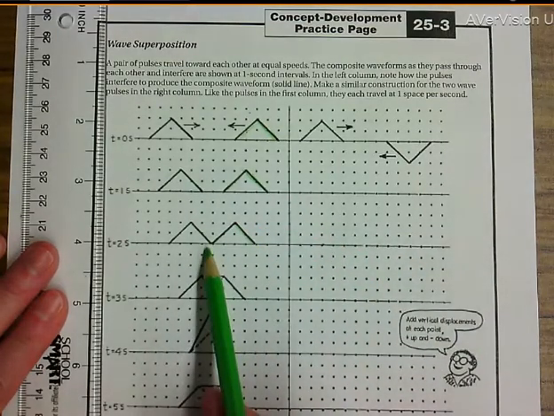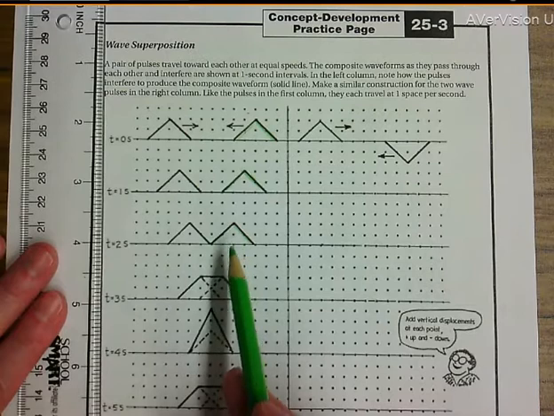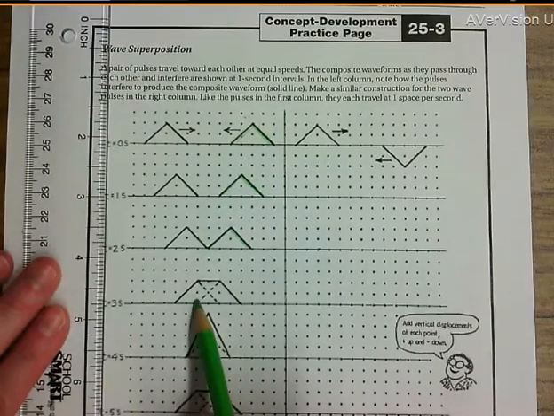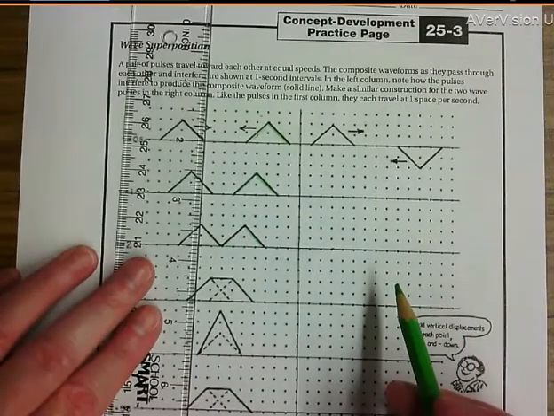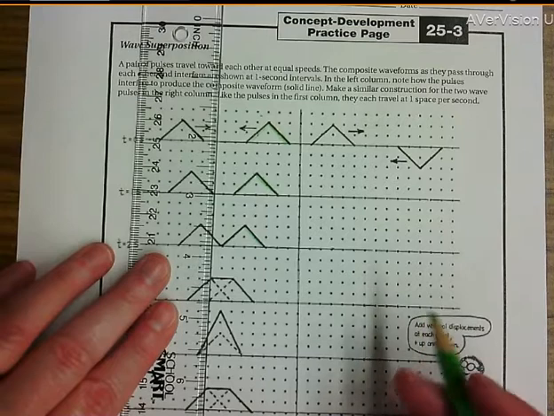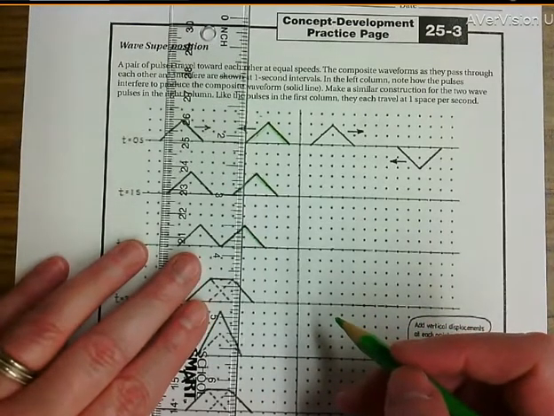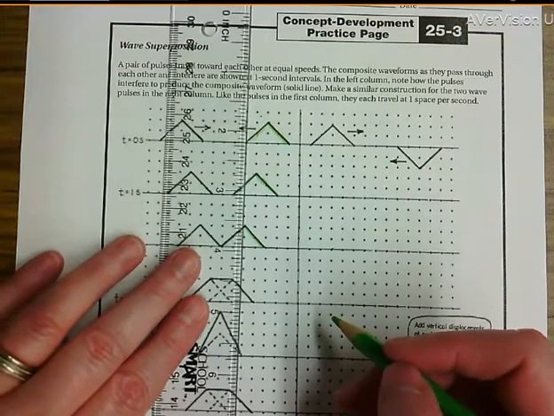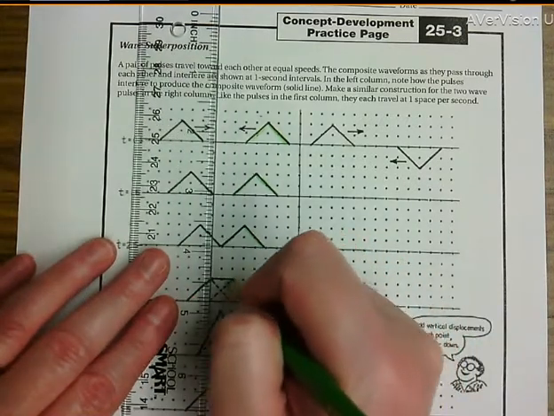So now they've just started to touch. Remember, interference occurs when they reach the same point at the same time. So we're going to start to see interference here. This wave that was here has moved here, and this wave that was here has moved here. So this is my green one.